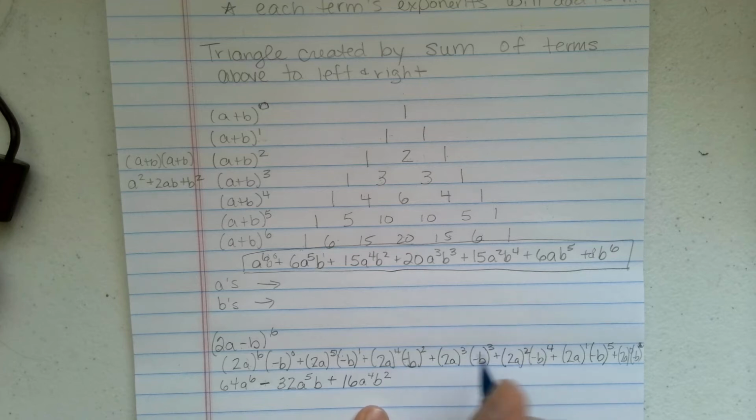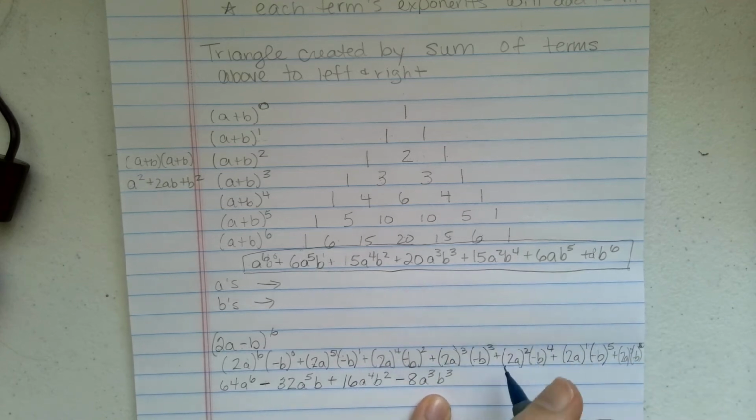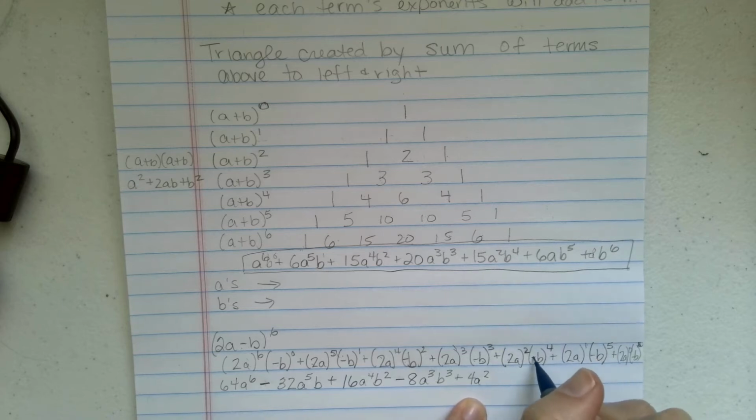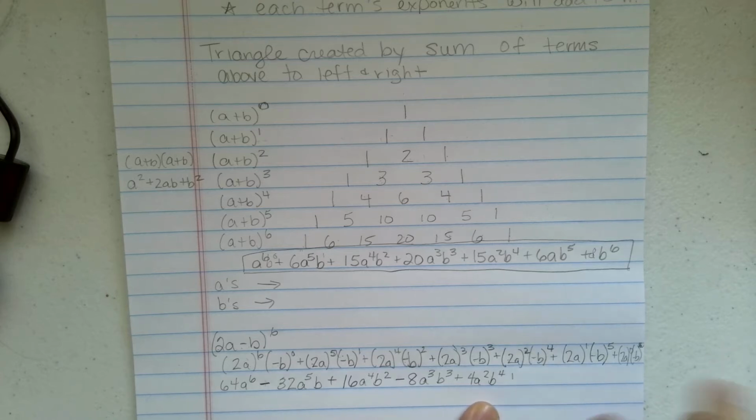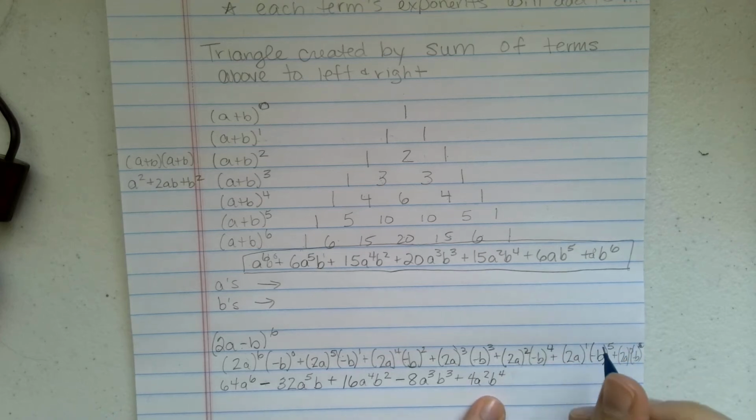Alright, now we're on our thirds. Plus 2 cubed is 8, a cubed, b cubed, and the negative 1 cubed means that this has to be minus. Okay. Right, we're under this term here. 2 squared is 4, a squared, negative b to the 4th, the negative will cancel out, and we're just left with b to the 4th. I almost wrote my plus, but it seems to alternate every time, which is what happens with negative 1 to the odd powers.